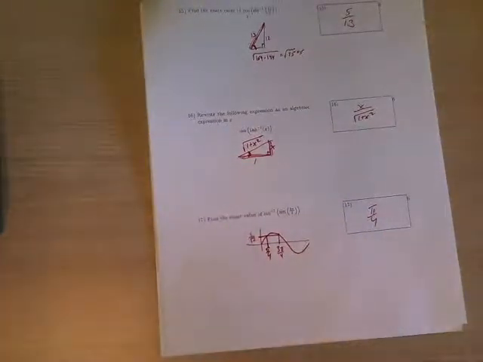Anyway, this was a pretty good exam. I think people did reasonably well. Some people did very well. Some people did not so well. But on average, they did pretty well. So anyway, there you go.